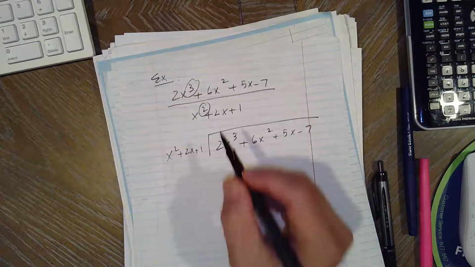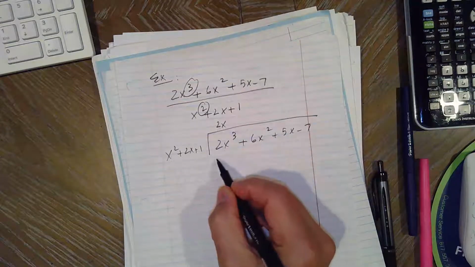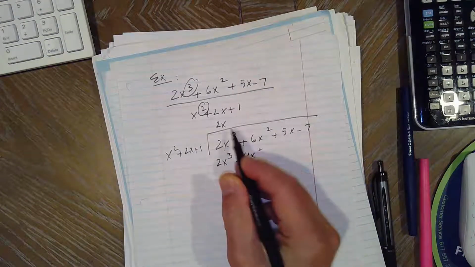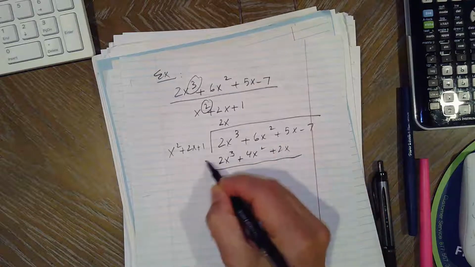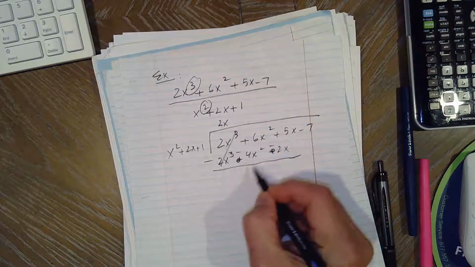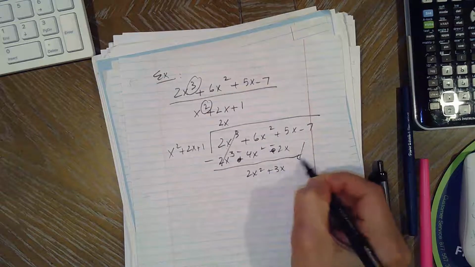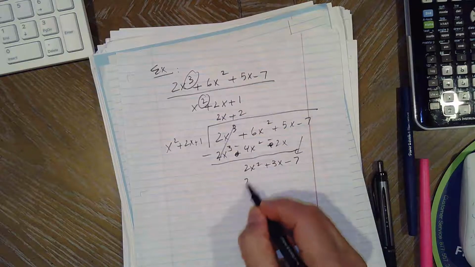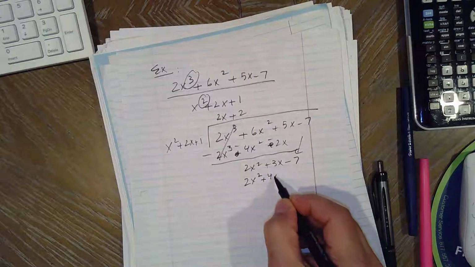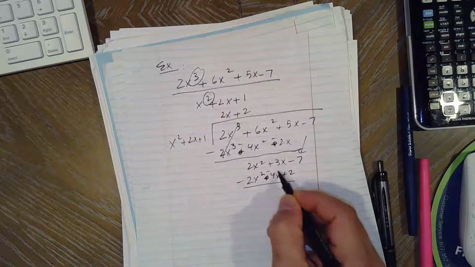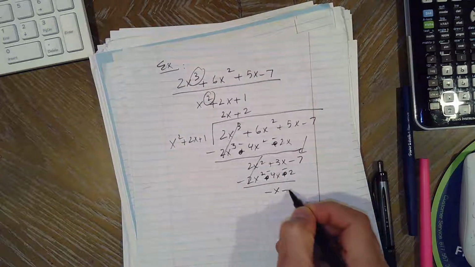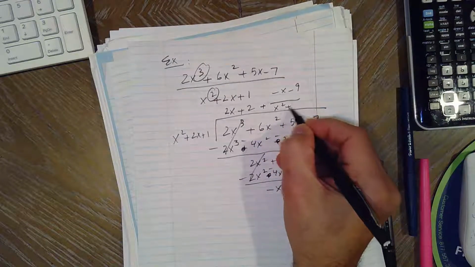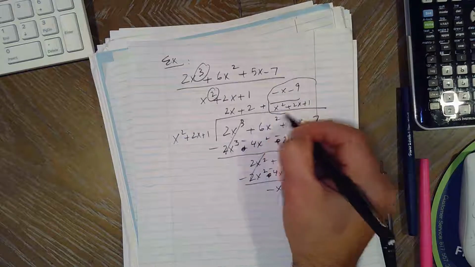So 2x cubed over x squared is 2x, so it would be 2x times x squared is 2x cubed, 2x times 2x is 4x squared, 2x times 1 is 2x, switch the signs, so that's 2x squared plus 3x minus 7. 2x squared divided by x squared is 2, so 2 times x squared, 2 times 2x, and 2 times 1, again switch the signs. So negative x minus 9, so it's plus negative x minus 9 over x squared plus 2x plus 1. So now this is what we're going to work on.